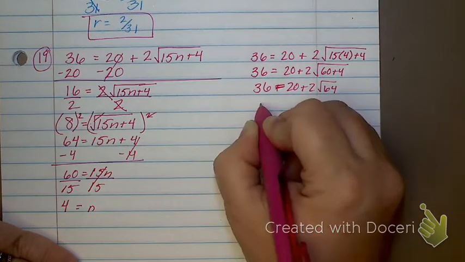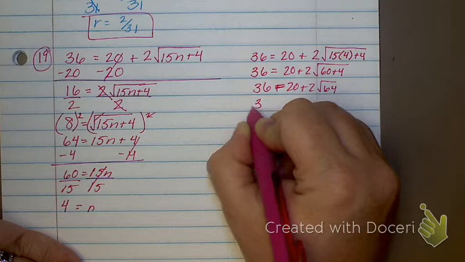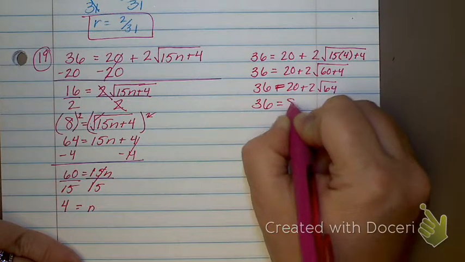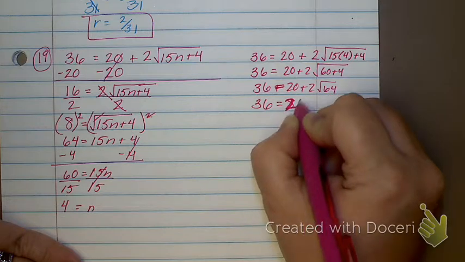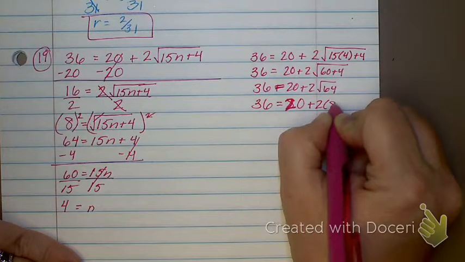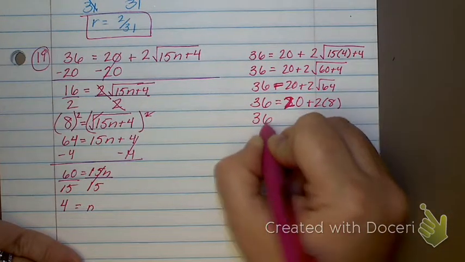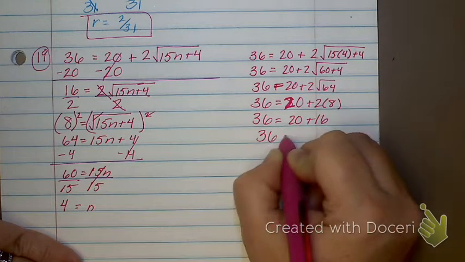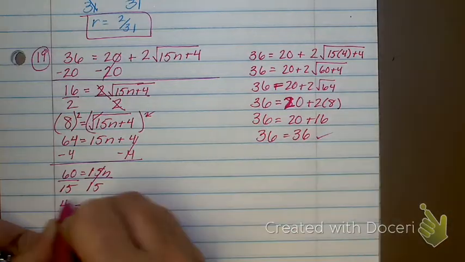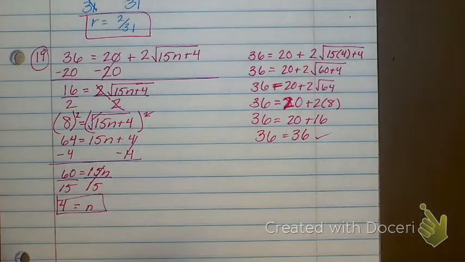What is the radical of 64, or the square root of 64? That would be 8. So, can't write and talk at the same time, sorry. 20 plus 2 times 8. So does 36 equal 20 plus 16? Sure does. So my answer of n equals 4 is a good answer.